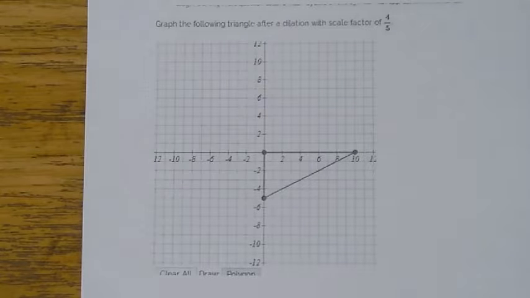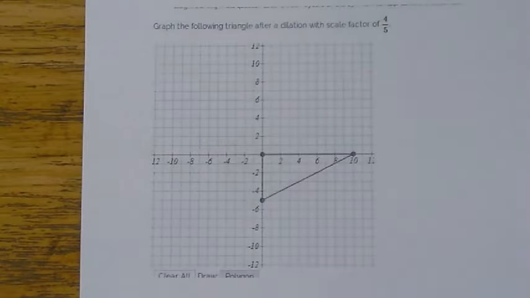Okay, so this says graph the following triangles after a dilation with a scale of 4/5. Somebody remind me, what do I need to do here? We're trying to find this new triangle. Is it going to be larger or smaller? Smaller, because the fraction is less than 1, because the numerator is smaller. So how do I find where all those new points are?